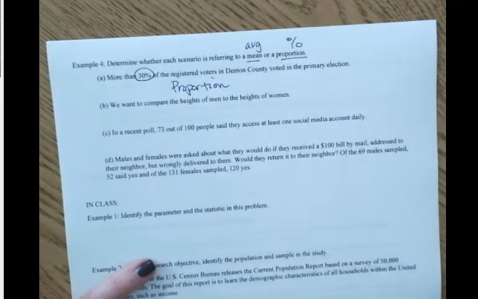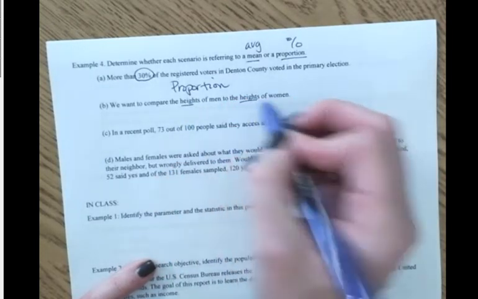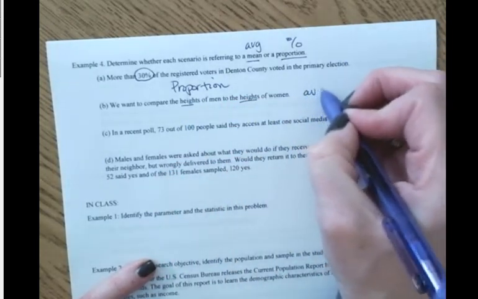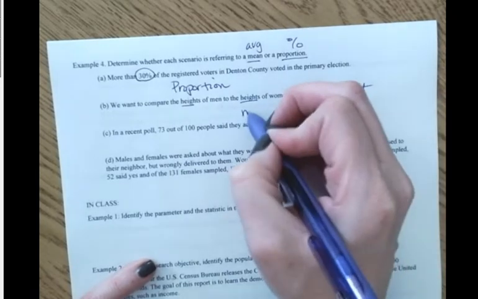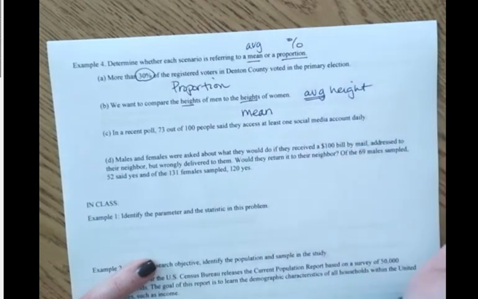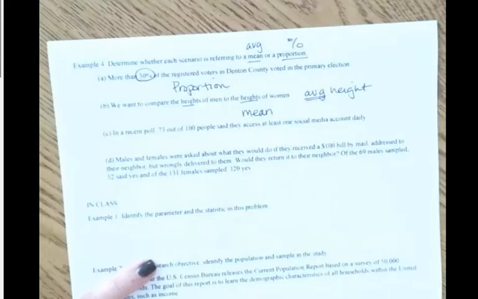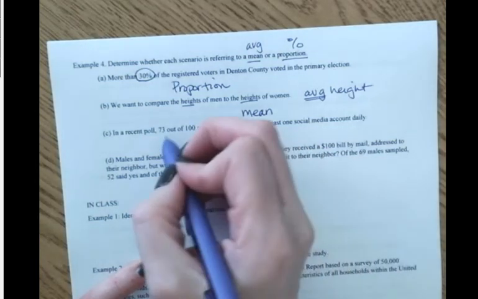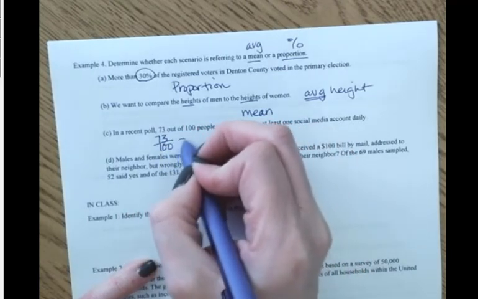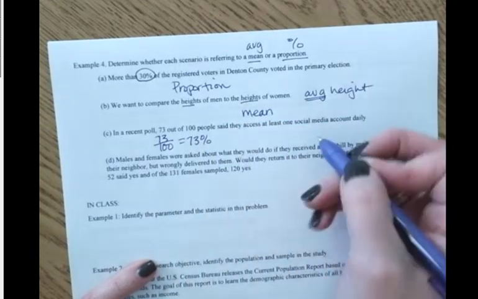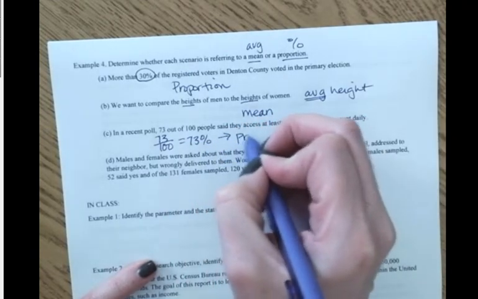B, we want to compare the heights of men to the heights of women. Well, when we compare height, we would take an average height, right? Logically, because it's an average, that means it's a means problem. In a recent poll, 73 out of 100 people said they access at least one social media account daily. Well, 73 out of 100, that's a portion of a whole, or 73%, okay, that makes it a proportion.